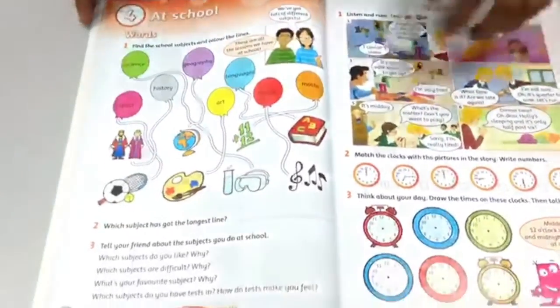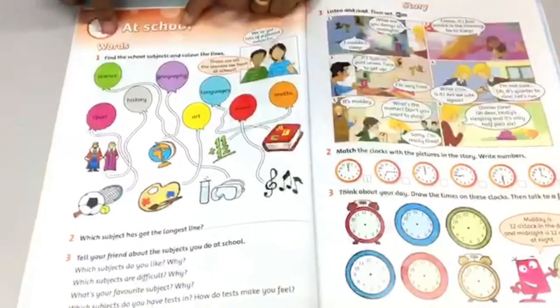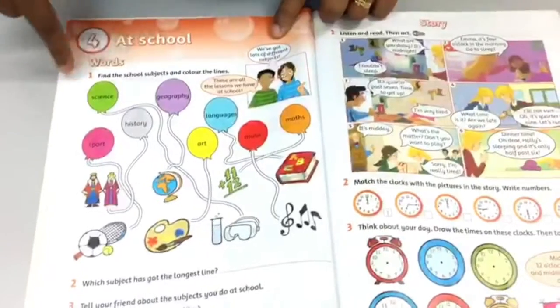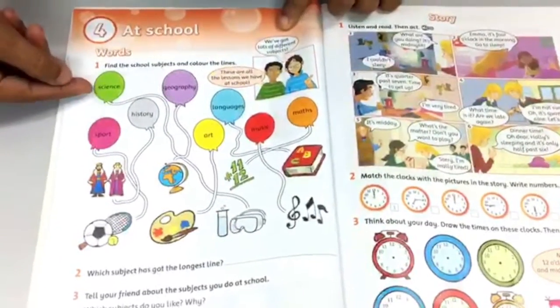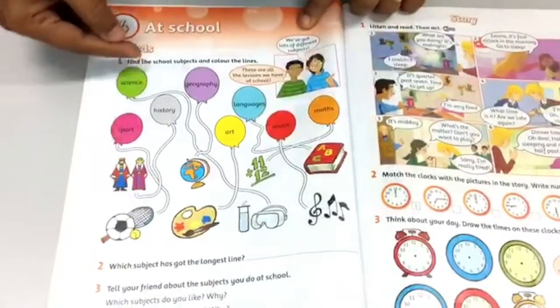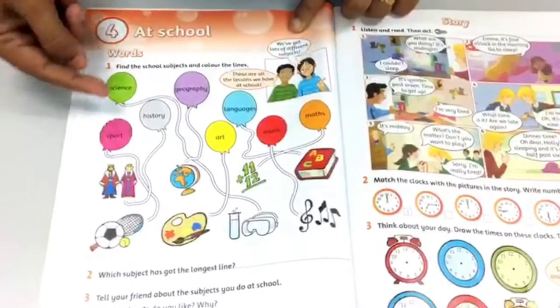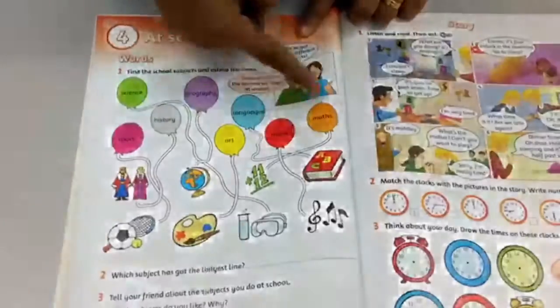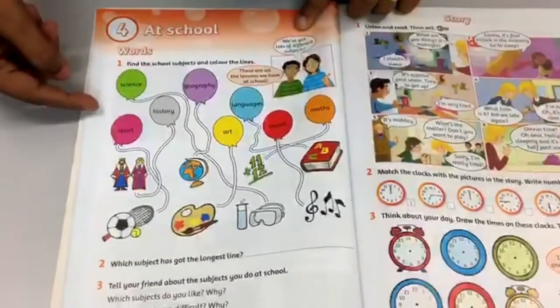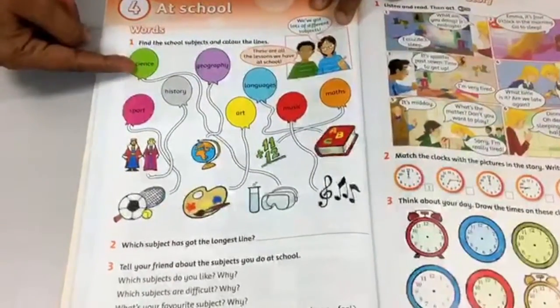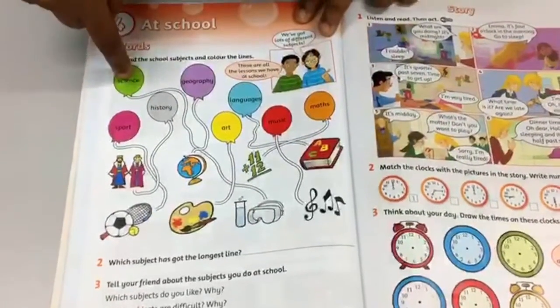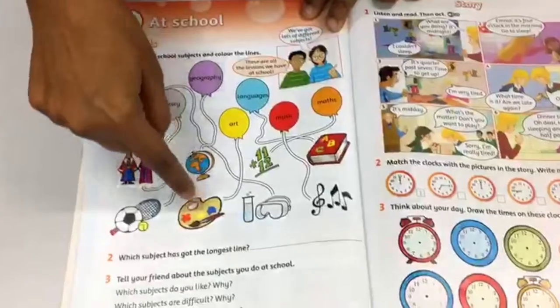I'm going through this Flyers Unit 4, At School, from page 28 first. Okay, so the title of the lesson is At School, and you have to go through what subject is written here. You can see all the different colored balloons for all the different subjects. So color according to the subjects, the color of the lines. You can follow the color of the balloons.